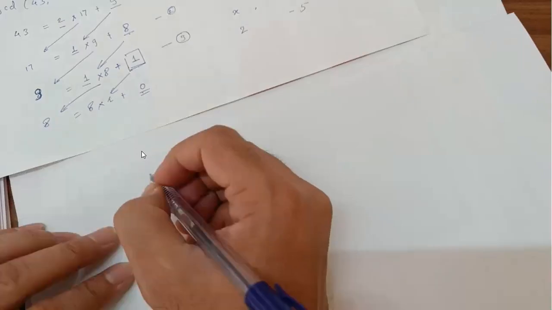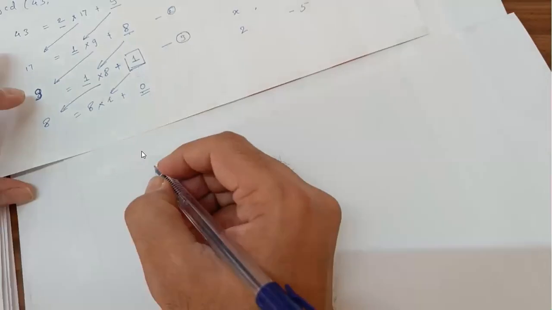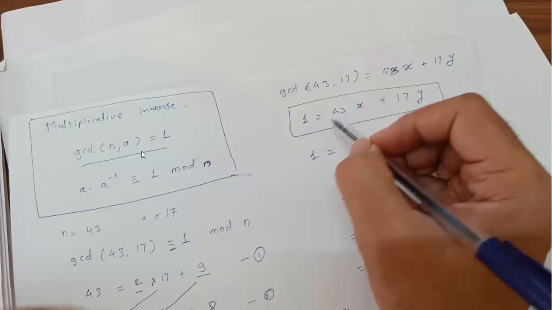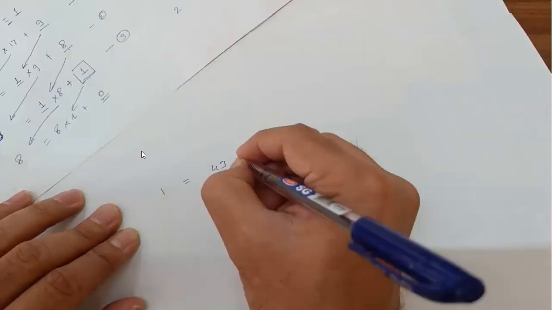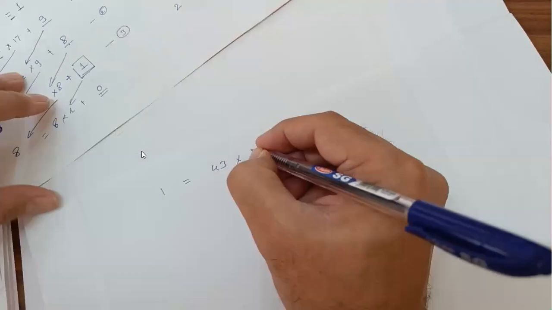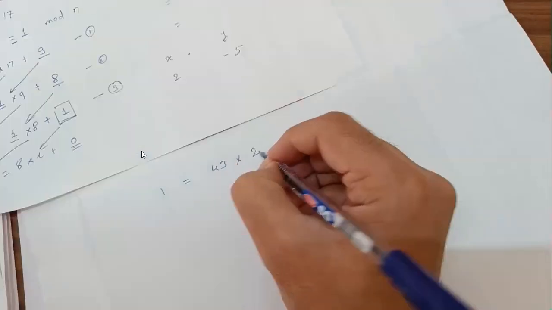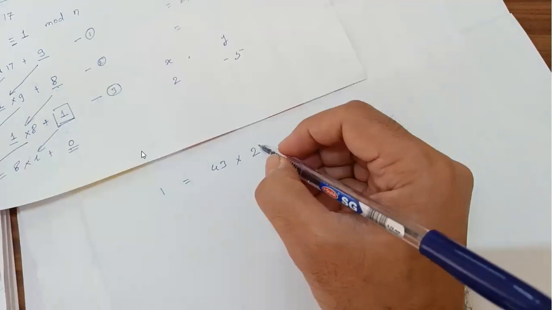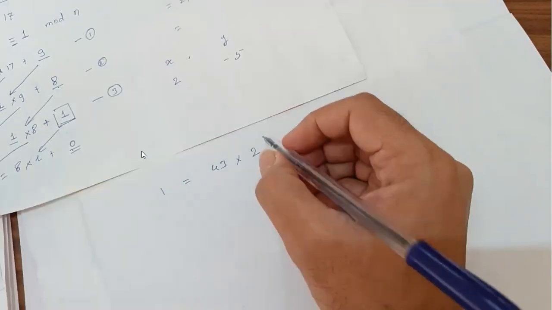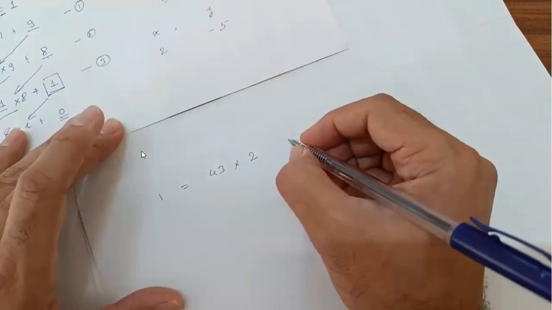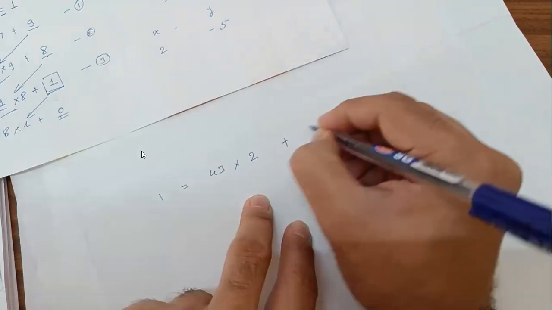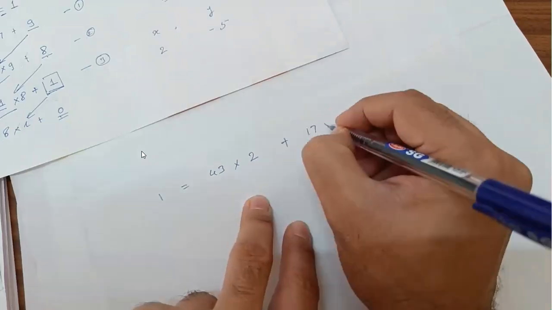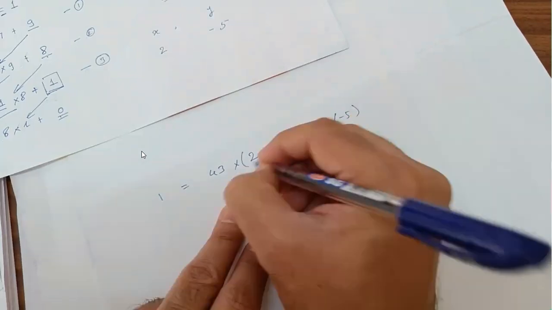For that, I'll start with this equation: 1 equals 43 into the value of x, which is 2, plus 17 into minus 5. Please tell me if you have any other values of x and y. I'm assuming these are correct values.